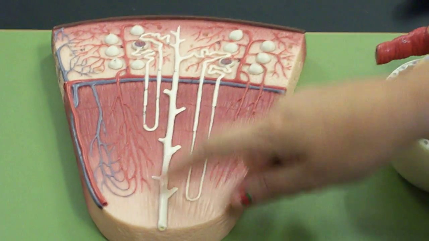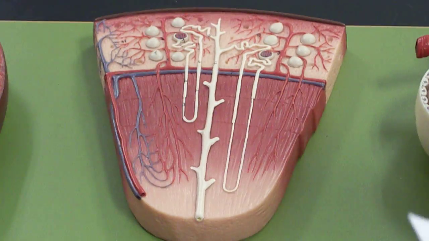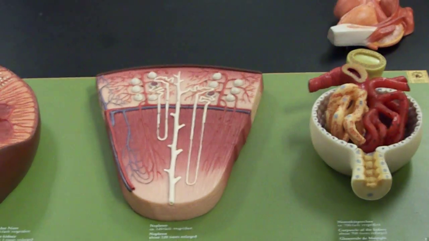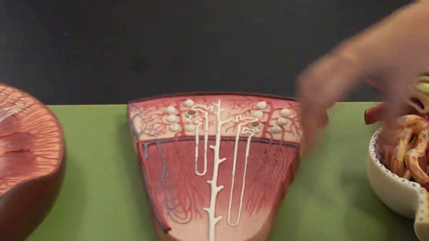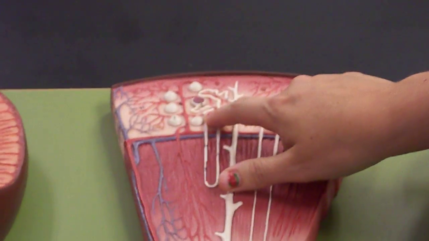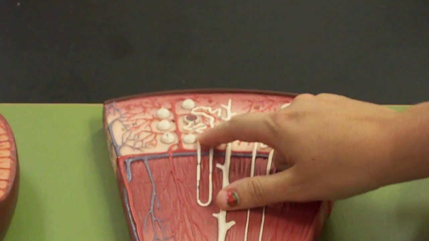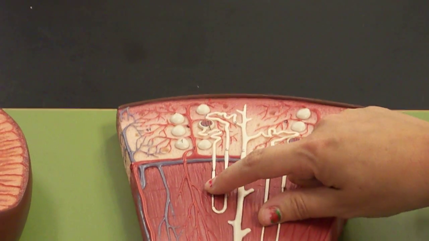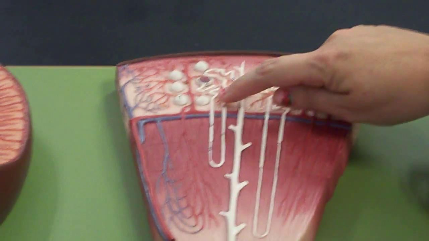What we're going to do is we're going to selectively take back from that fluid water and solutes that we want to keep, and we're going to add things to it that we want to get rid of in the body. Okay? The first system of tubes that's directly connected is the proximal convoluted tubules. Proximal because they're closest to the Bowman's capsule, convoluted because they're twisty-turny. From there, the fluid passes down through the loop of Henle, which is this big long loop that goes all the way down into the medulla.